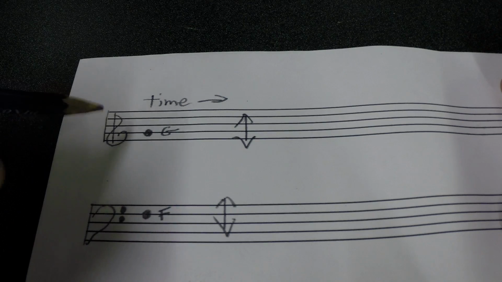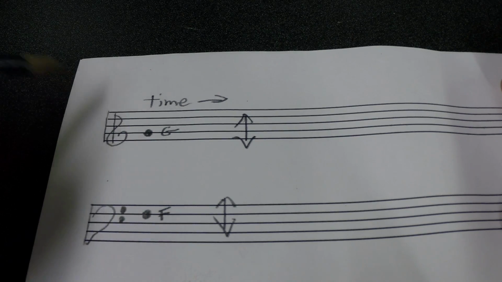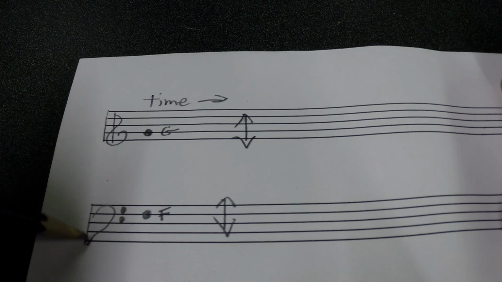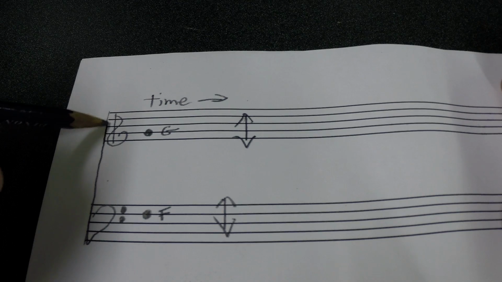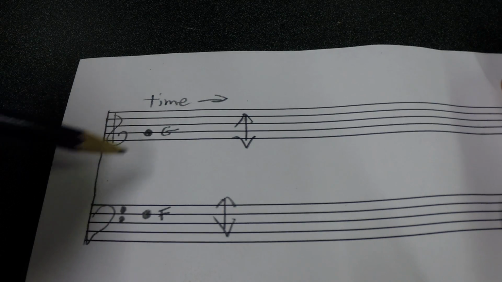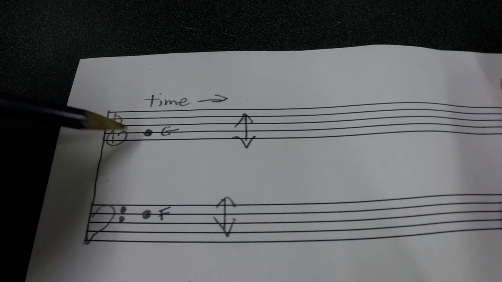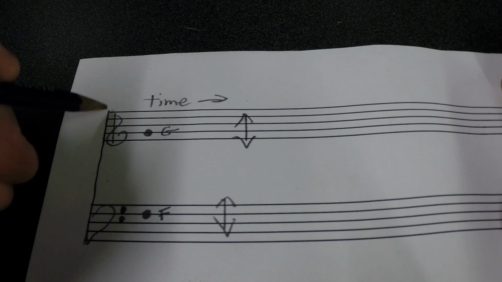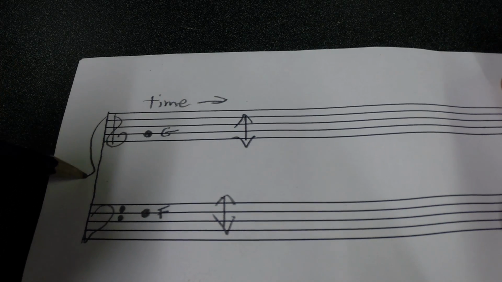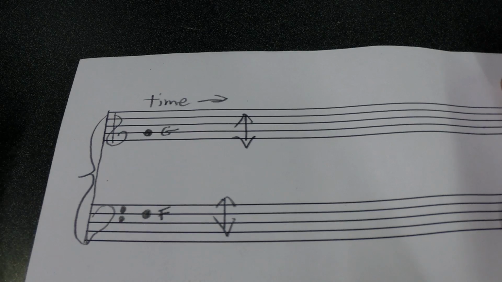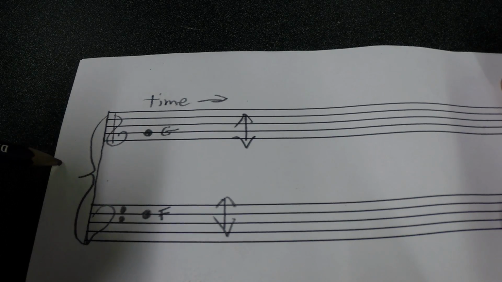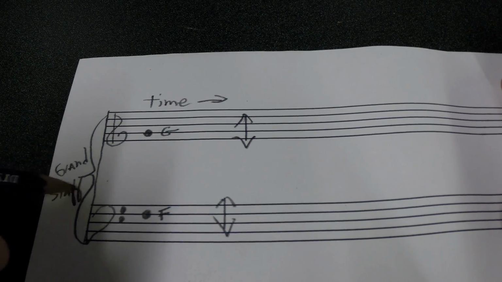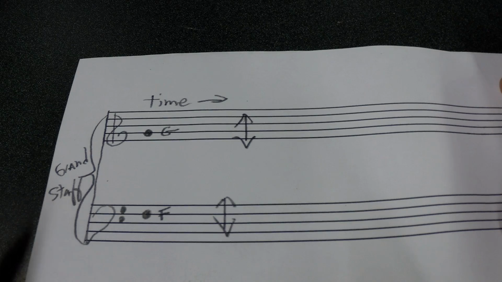Sometimes, if you're a piano player, it depends on the instrument. If you're guitar, you're just using this. If you're bass, you're just using this. But a piano would put a line and connect these two because the range of the piano is so great. They actually need both clefs to write out their music. Guitar and bass don't have to worry about that. So here, and sometimes they'll put a little bracket like that, a little bow. This would be called the grand staff.